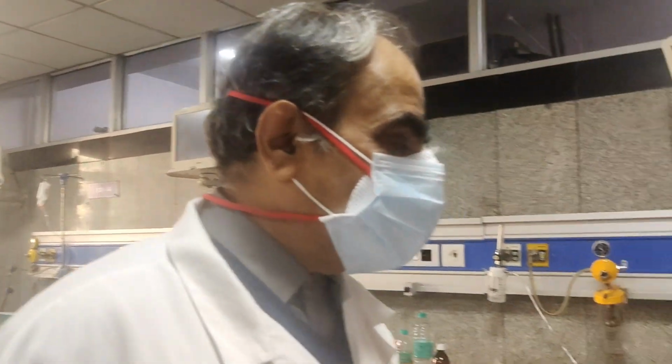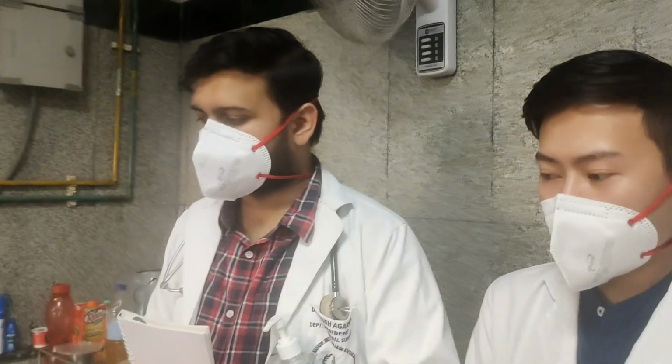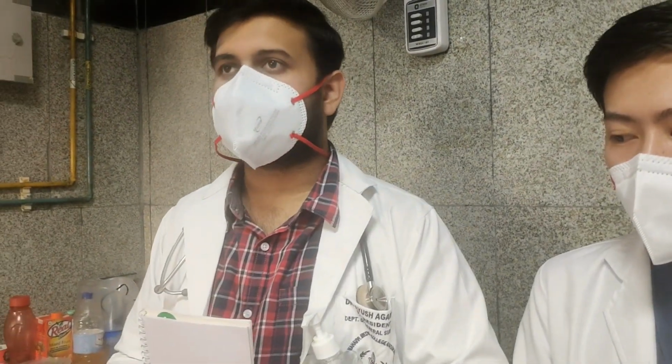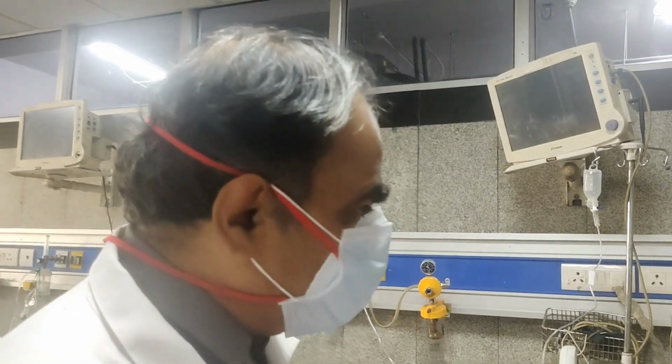What kind of a line has been used here, Ayush? Sir, a right side internal jugular vein catheter has been placed in the patient. What are the other alternatives? Sir, other alternatives include central subclavian venous catheter. So, what are the problems that you can have with this catheter?